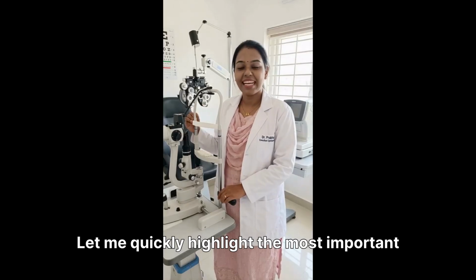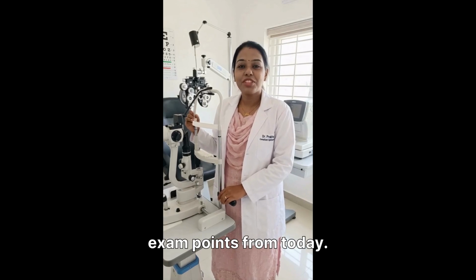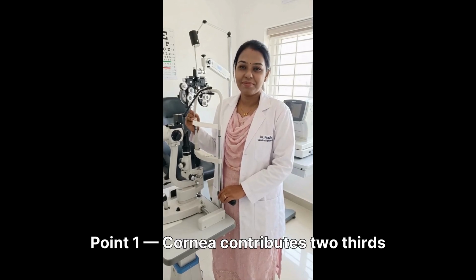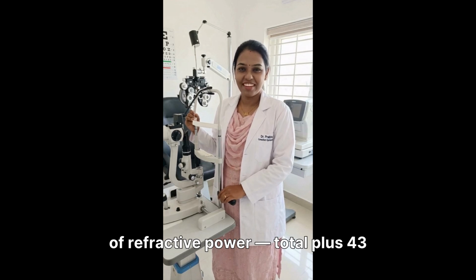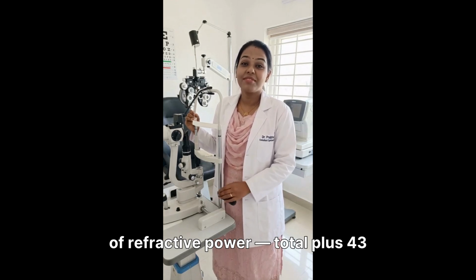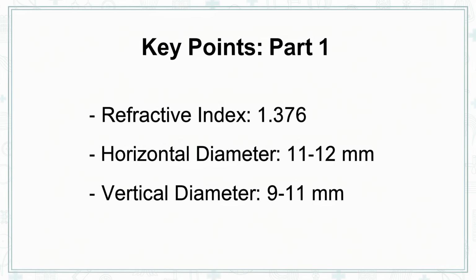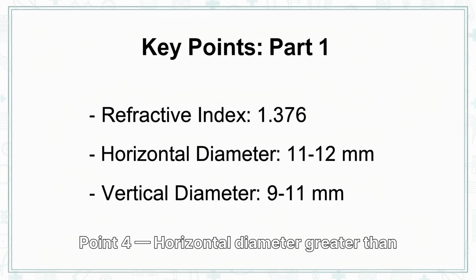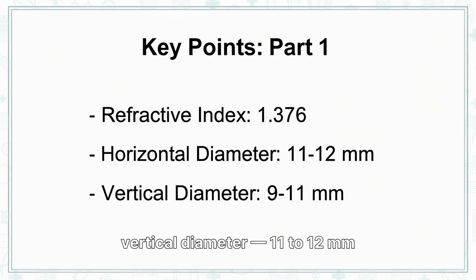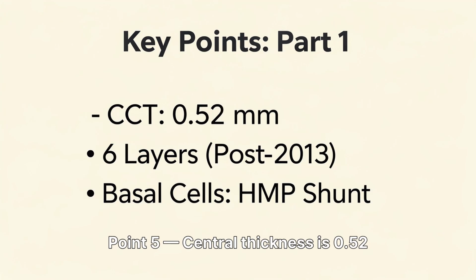Let me quickly highlight the most important exam points from today. Point 1. Cornea contributes 2/3 of refractive power, total plus 43 diopters. Point 3. Refractive index is 1.376. Point 4. Horizontal diameter greater than vertical diameter, 11 to 12 mm horizontal, 9 to 11 mm vertical. Point 5. Central thickness is 0.52 mm.